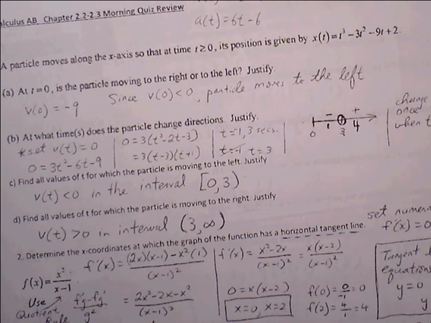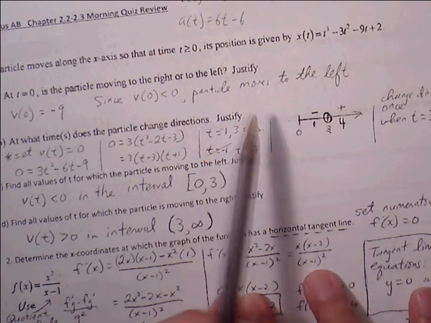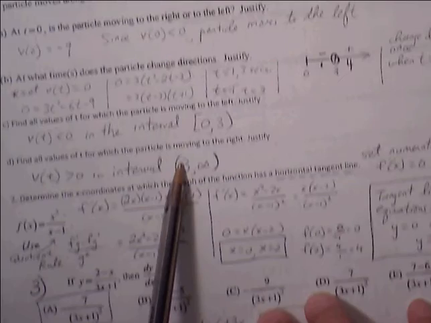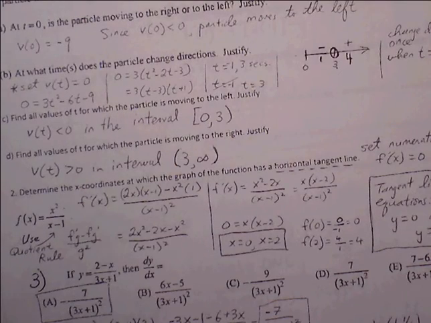Find all the values where the particle moves to the right. So moving to the right is from 3 to infinity, since there's no endpoint. So parentheses 3 to infinity, since that is when velocity is positive.